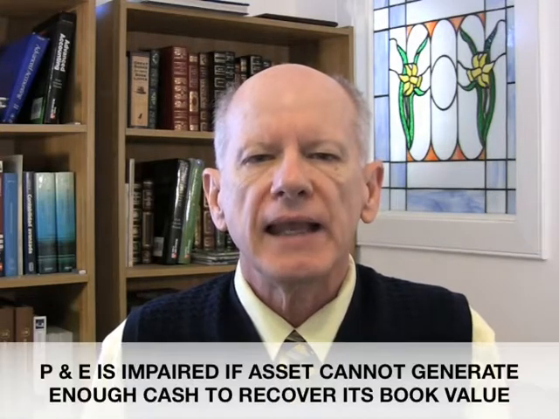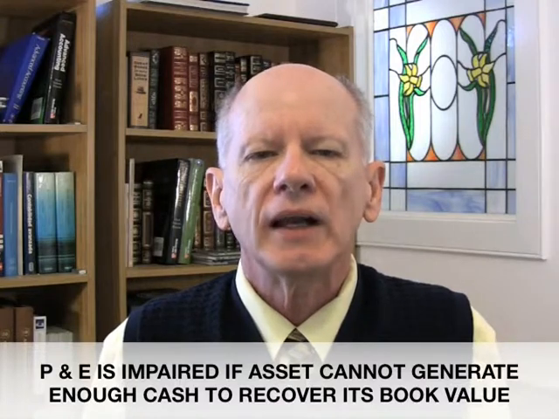Now, if you go back to inventory, remember that we recorded inventory at the lower of cost or market. Recording assets at that lower figure indicated that something had happened to the inventory so that it was not worth as much as we had hoped. With property and equipment, you do somewhat the same thing, but it's called an impairment. An asset of property and equipment is impaired if you cannot get enough cash to at least equal the current book value. So if the book value today is $25,000, but that asset will not generate $25,000 in cash in its entire remaining life, then the asset is viewed as impaired.